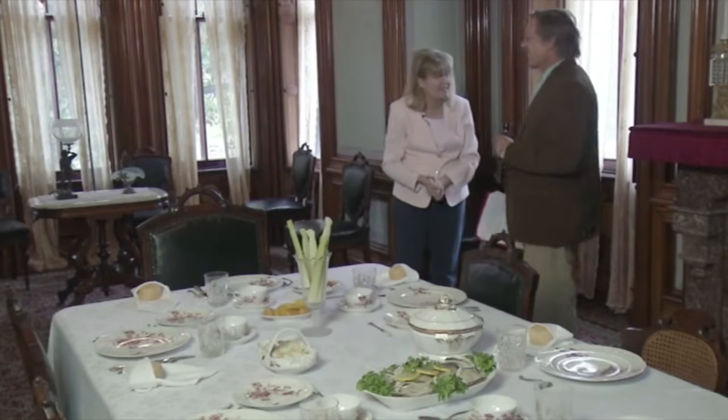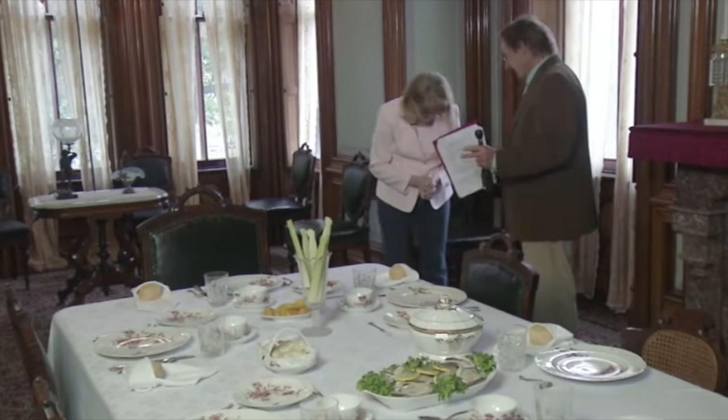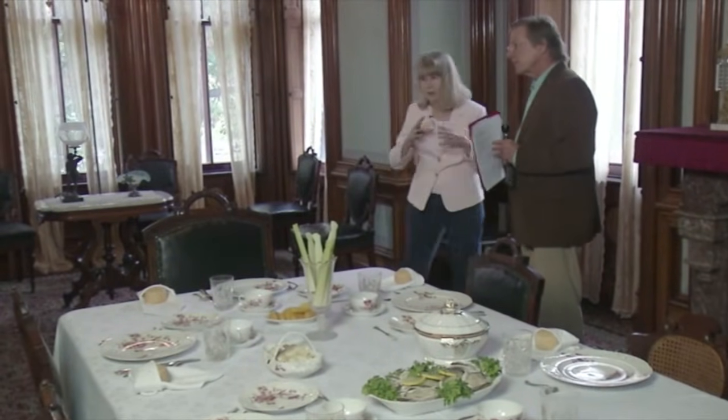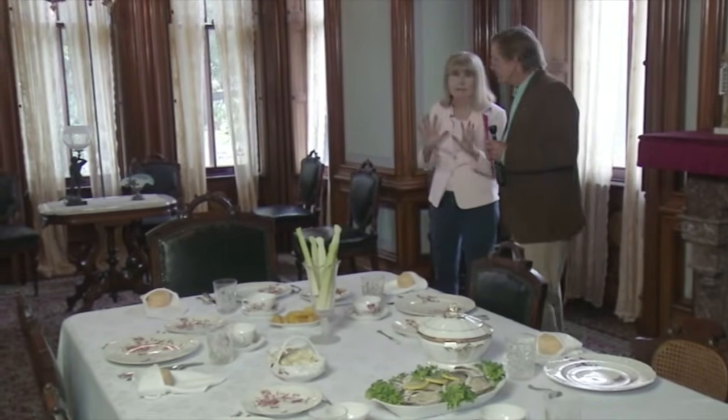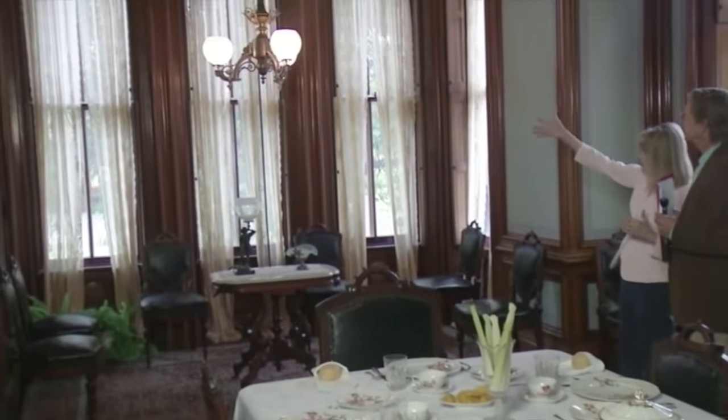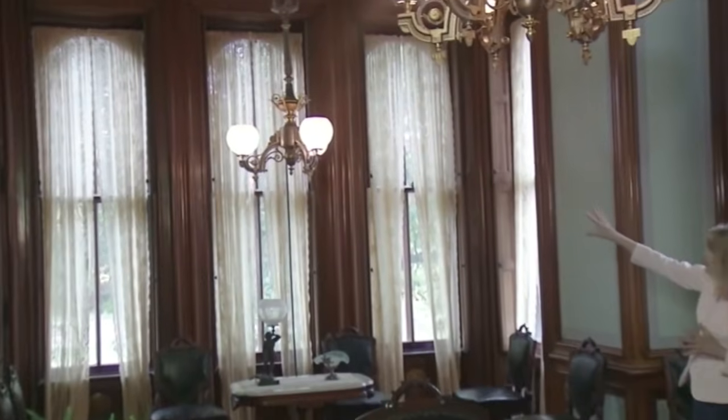That's America's aristocracy. A little bigger than this. A little bigger than this, exactly, yes. Anything else in this room? Yes, we have an amazing lighting system. Over here in the bay window, we have a gas light. There are 3 lights on it.